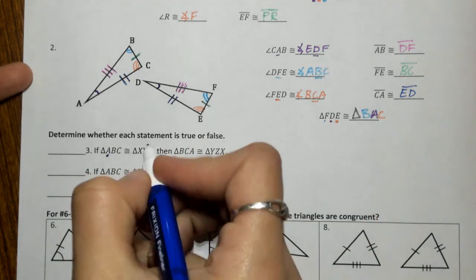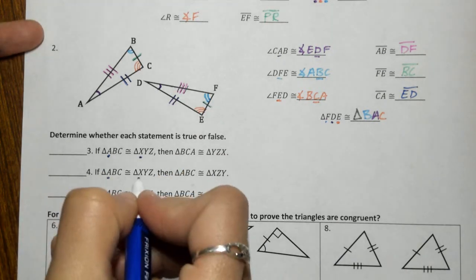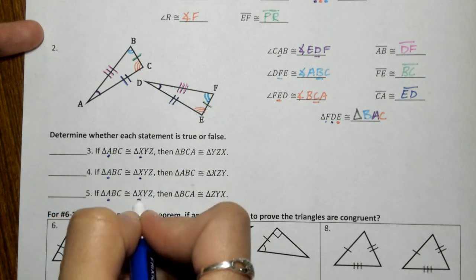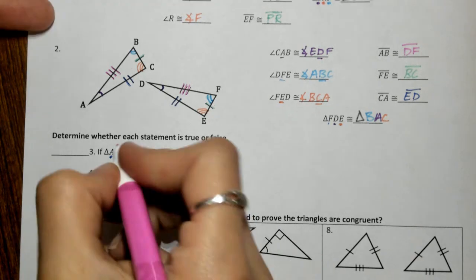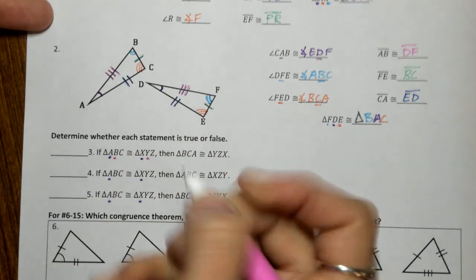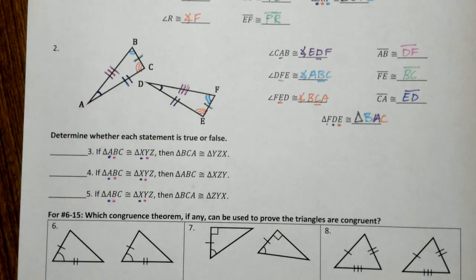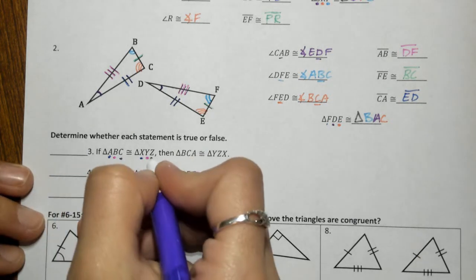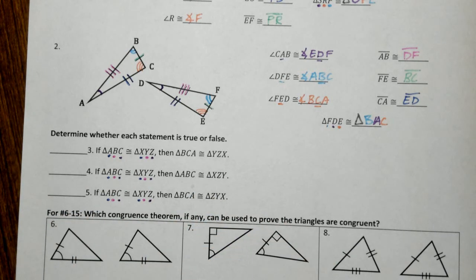Triangle A, B, C. A is going to correspond with X. I'm going to go ahead and do this on all of them so it's ready to go. And then I'm going to have B correspond with Y. So I'm going to just prepare the other 2. And then lastly, I have C corresponding with Z. So I need to look in the other set of triangles and see, do they follow this? If I rearrange them one way, is the other triangle rearranged the exact same way?